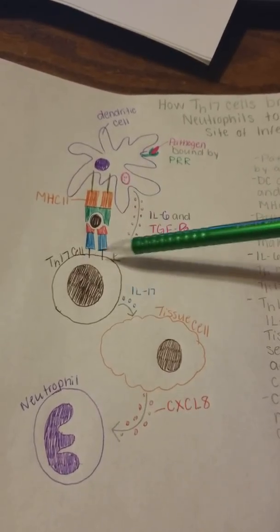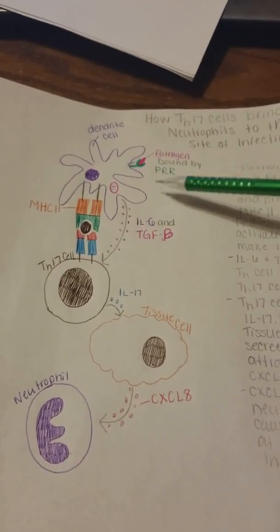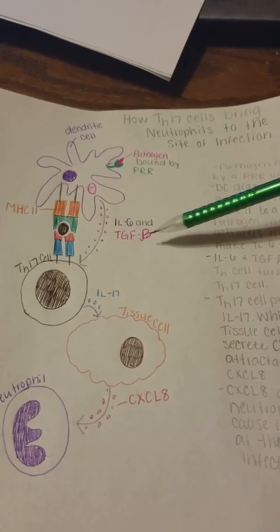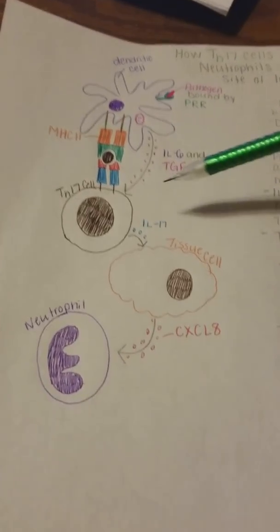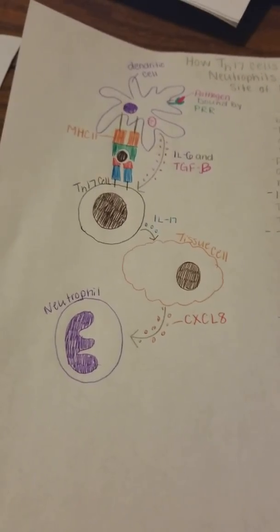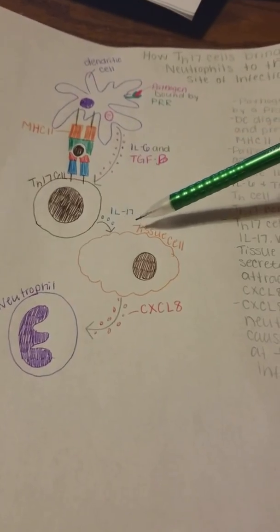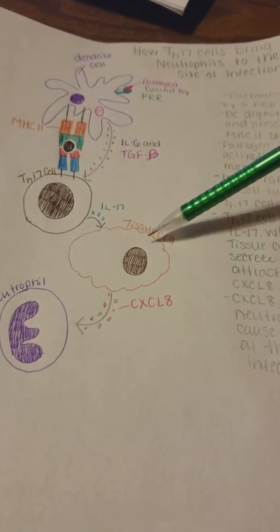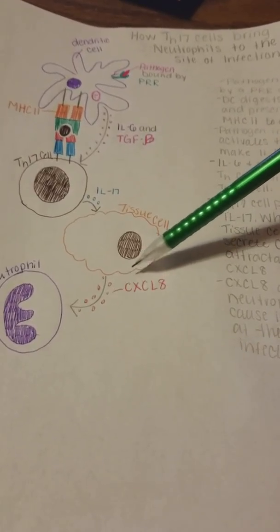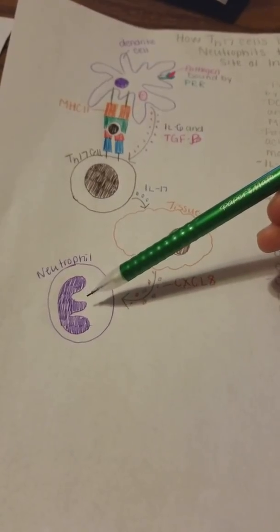Once your Th17 cell binds to your dendritic cell, which has an antigen on it, the dendritic cell releases interleukin 6 and the growth factor beta. The Th17 cell secretes interleukin 17 into the tissue cells, which then secrete their own cytokines such as CXCL8, which then calls neutrophils to the site of infection.